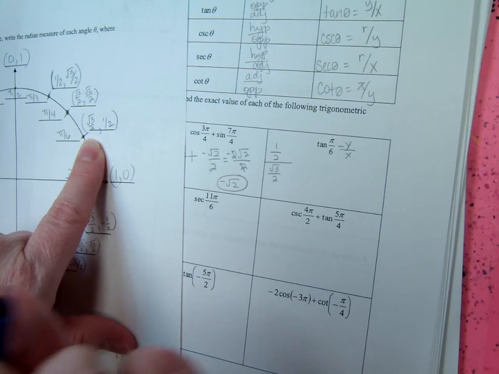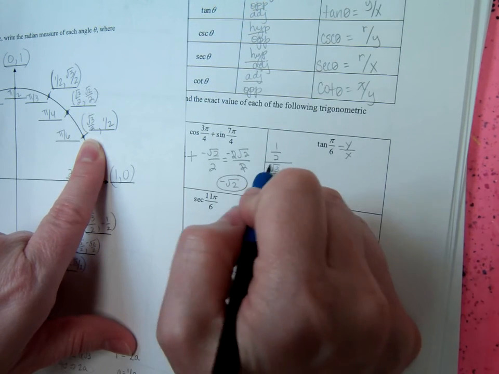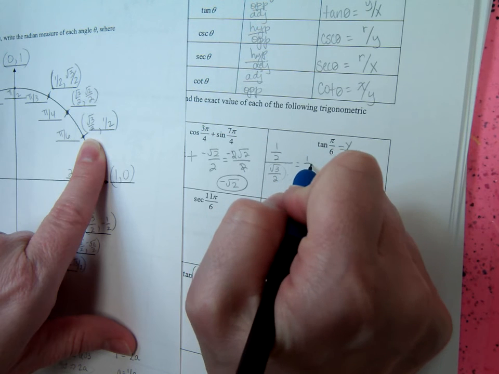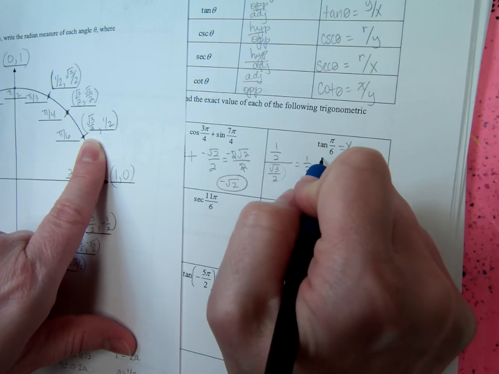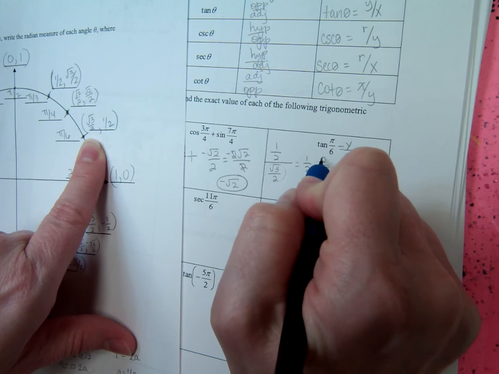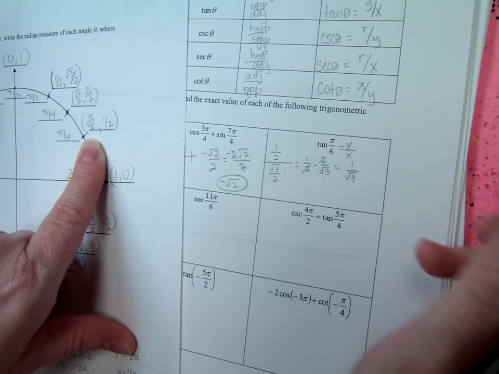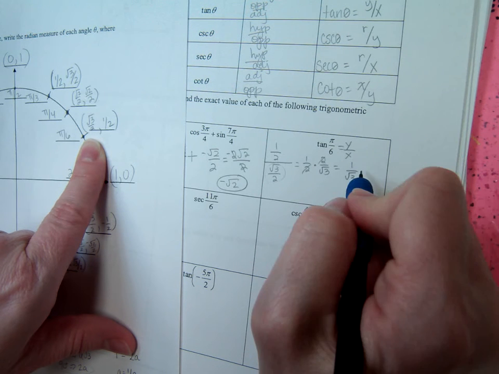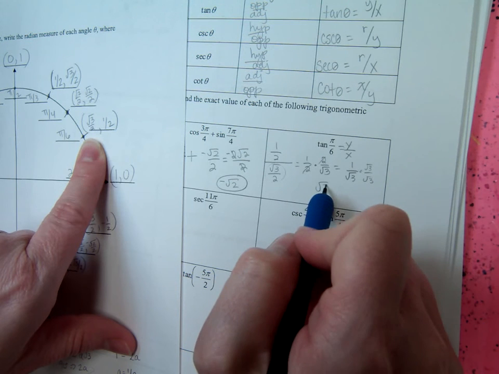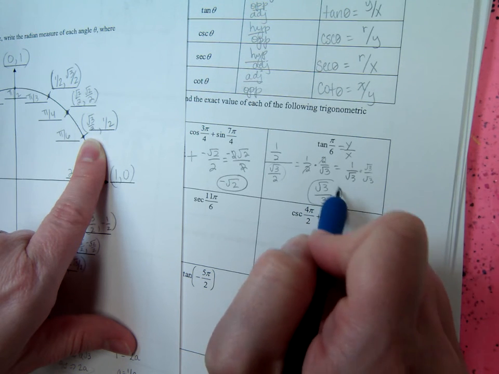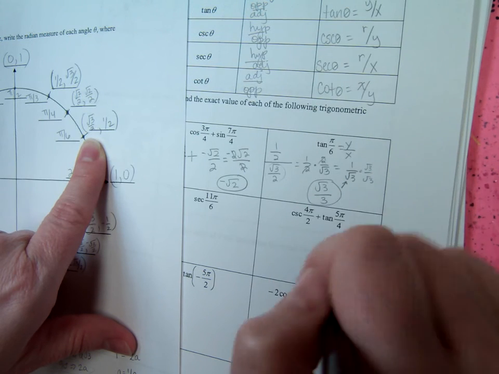You flip the bottom, flip and multiply, like Napoleon Dynamite. Those cancel. I have 1 over the square root of 3. You can rationalize it, and you get the square root of 3 over 3. For right now, if you could get just to right there, I'd be happy. But eventually, you're going to have to get there.